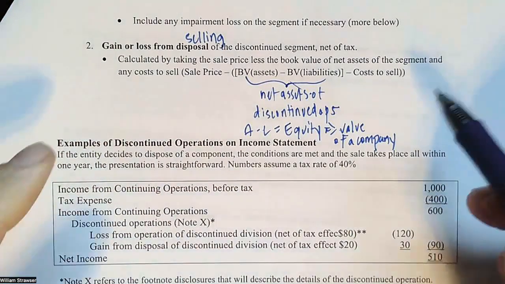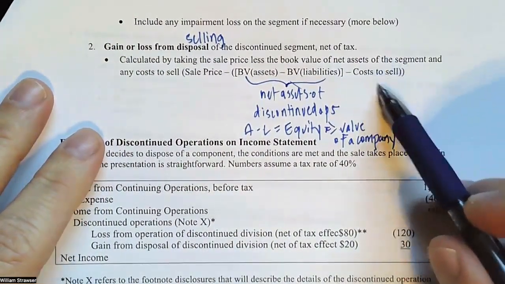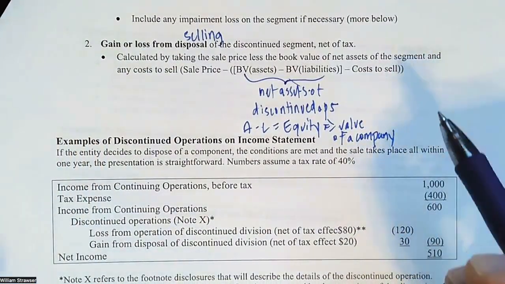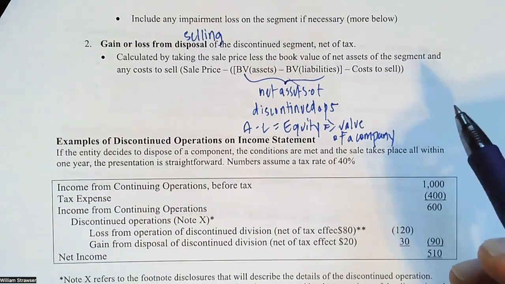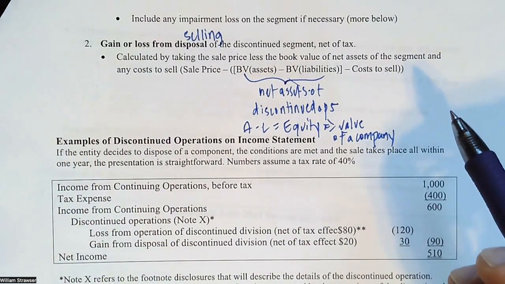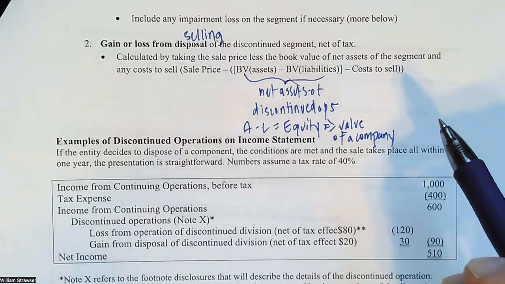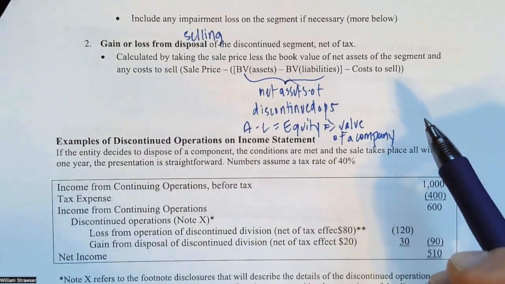Now, we also need to subtract off any cost to sell, because there are undoubtedly going to be some sort of legal costs, contract drawing up, maybe some accounting costs that you have to embrace in order to get this thing in a state that it could be appropriately, transparently reported to the buyer, so that they'll be interested in buying it.